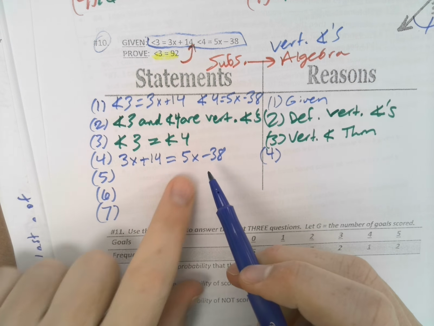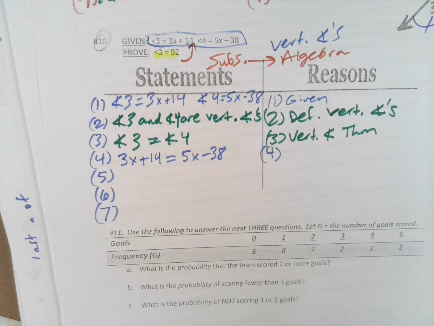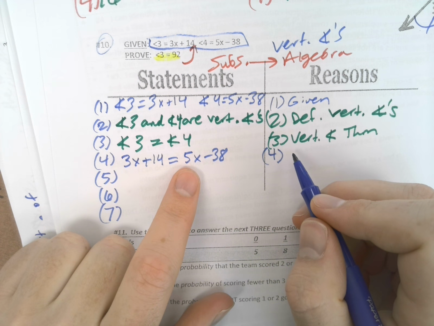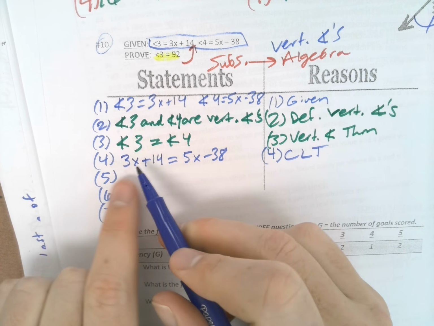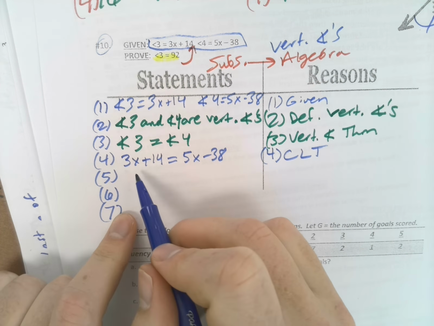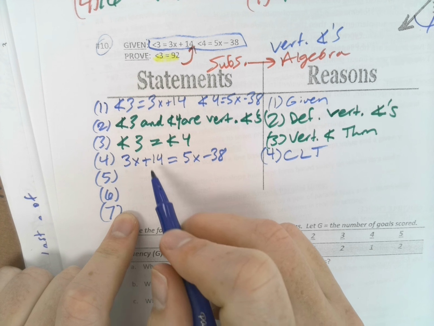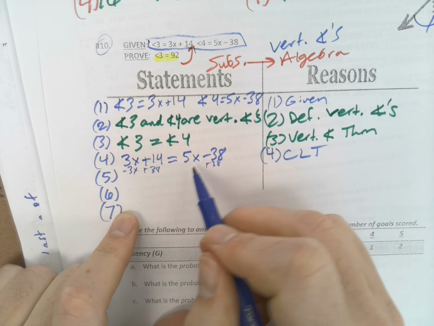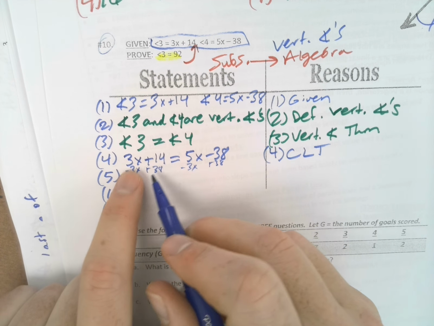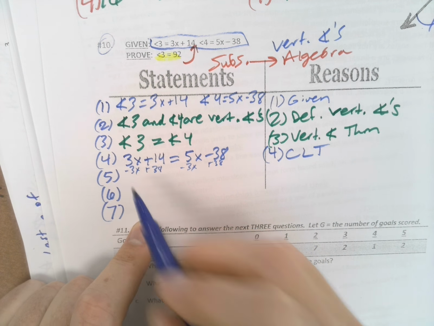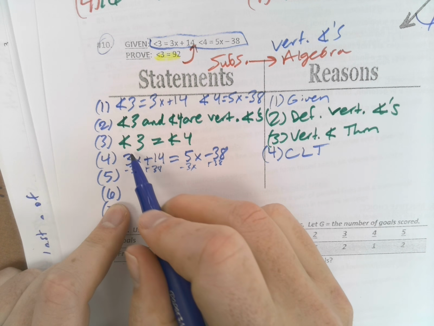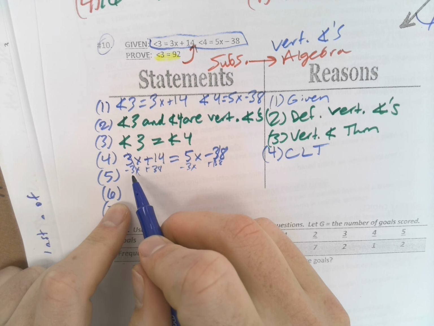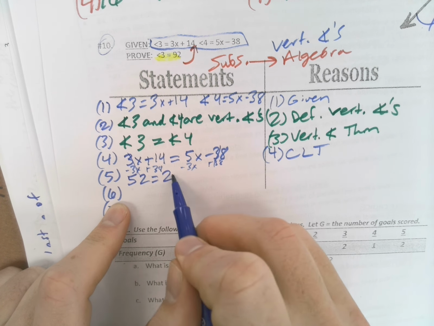And now I'm thinking we can start to combine like terms here a little bit, guys. We will CLT it. So I'm going to subtract the 3x over, and I will add the 38 over. Subtract the 3x over, swing that over, add that over. You end up with 52 equals 2x.